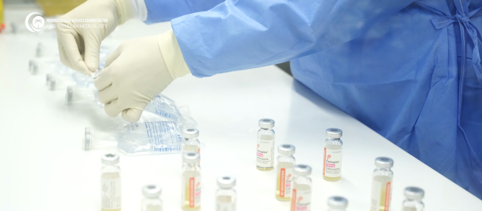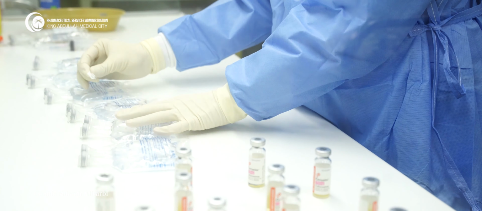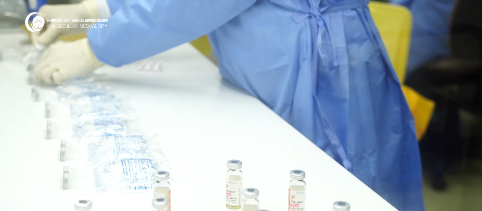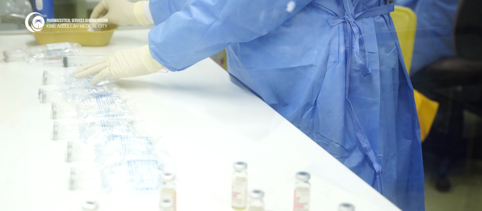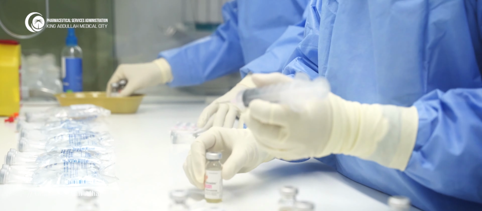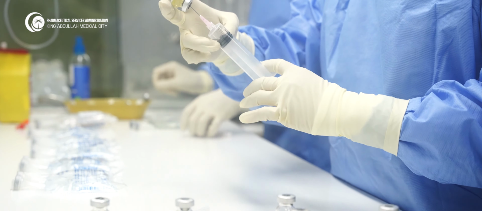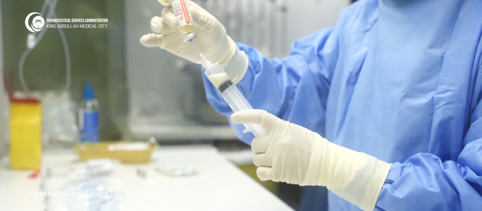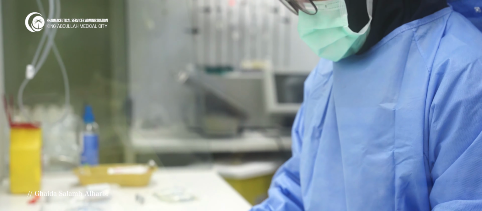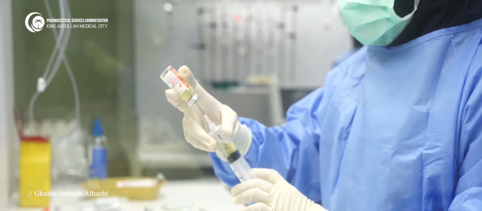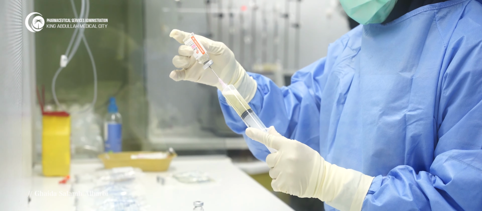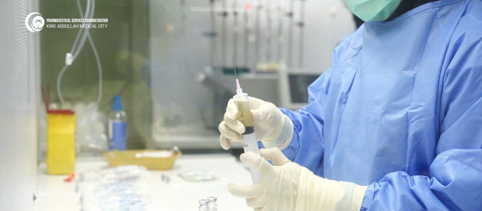I will disinfect critical sites for bags and vials 3 times in the same direction and allow to dry. Then I will transfer the solution using a C grasp, or I will hold the vial from up and down to avoid blocking the air becoming in contact with the septum and needle, as they are critical parts.